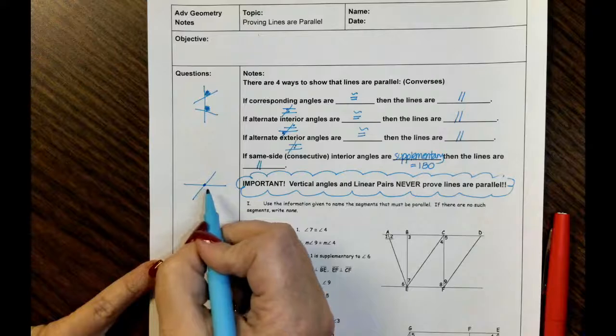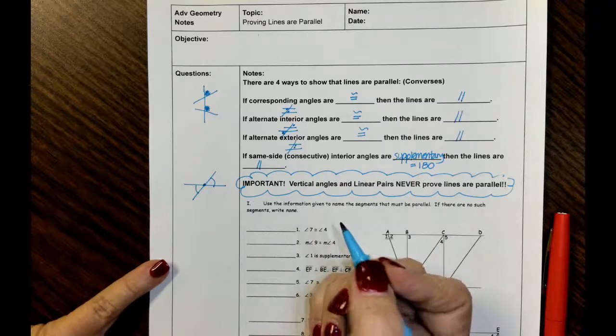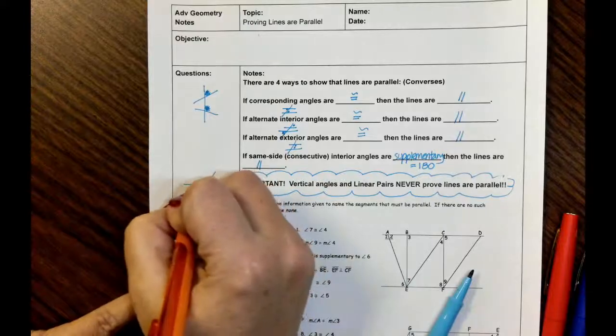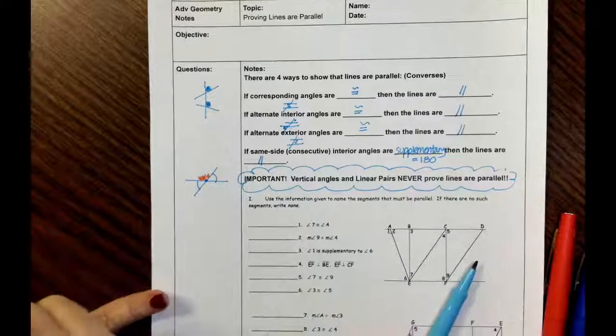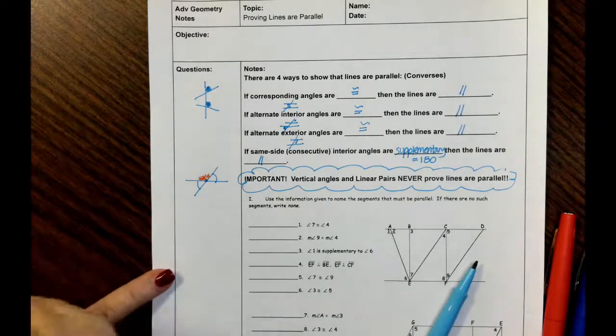These two angles are vertical angles. They are congruent to each other, but there are no lines parallel in that picture. This angle here and that blue angle right next to it, adjacent to it, they are a linear pair. They add up to 180 degrees. They're supplementary, but they do not prove that lines are parallel.